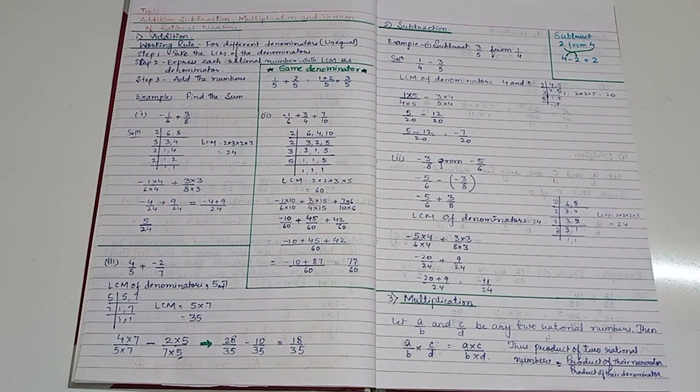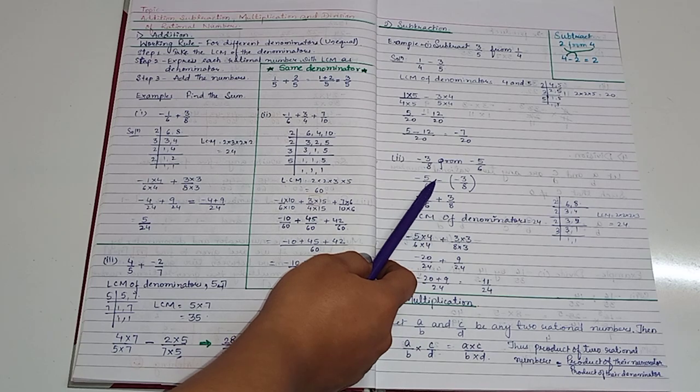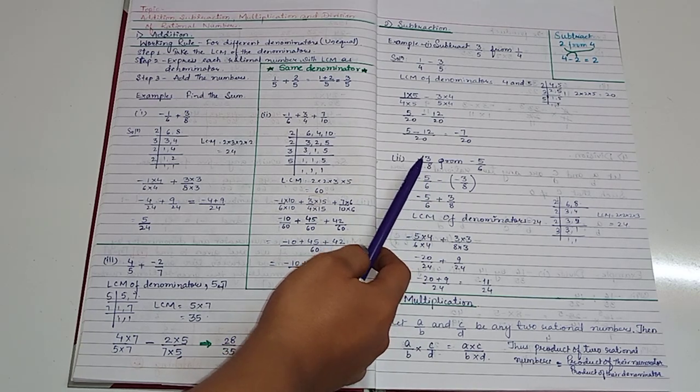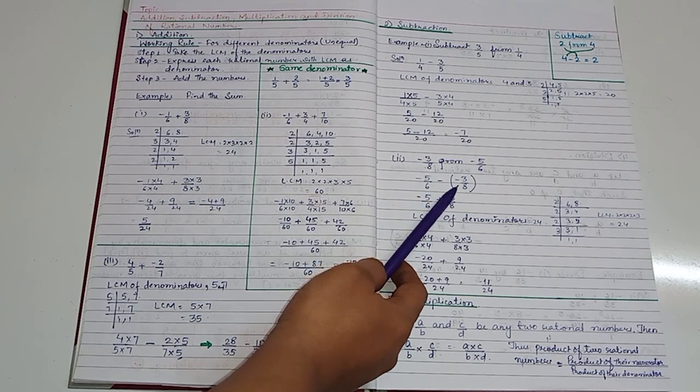Now I have taken one more example over here. It is given minus 3 by 8 we need to subtract from minus 5 by 6. So again I need to write minus 5 by 6 first and then this sign is for the subtraction. Which rational number we need to subtract? We need to subtract minus 3 by 8. That's a negative rational number.